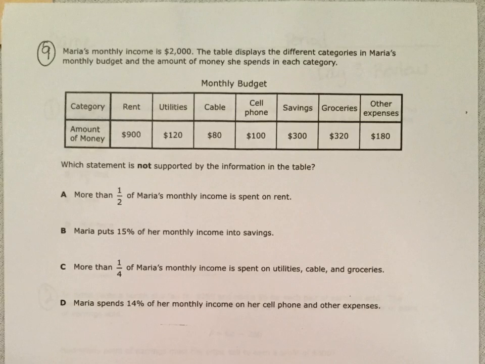Number 9. Maria's monthly income is $2,000. The table displays the different categories in Maria's monthly budget and the amount of money she spends in each category. Which statement is not supported by the information in the table? So again, just like the previous question, we're looking for the false statement. Okay, I know that she has an income of $2,000. So let's consider the statements now.